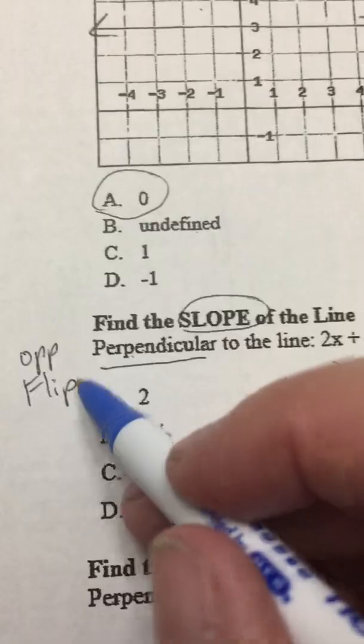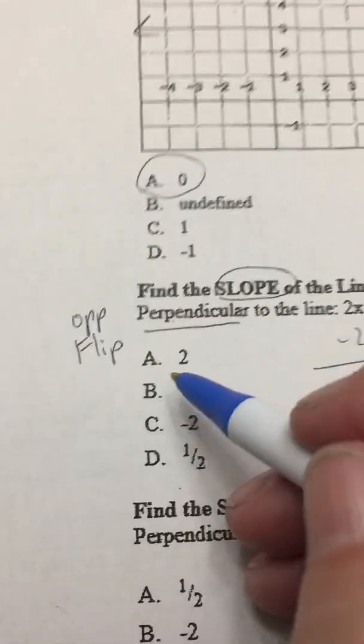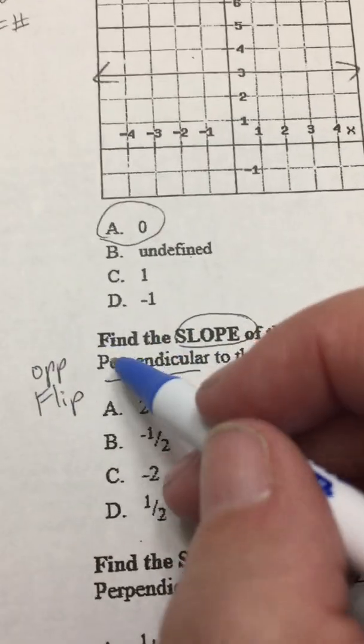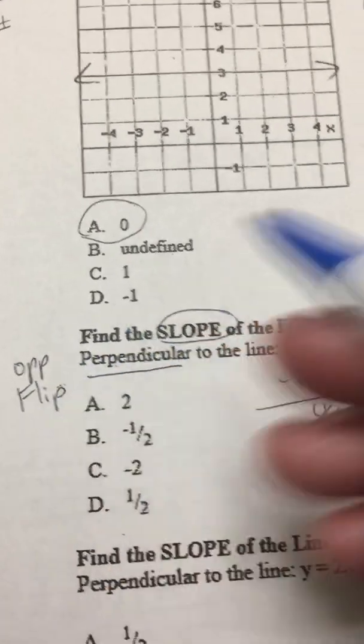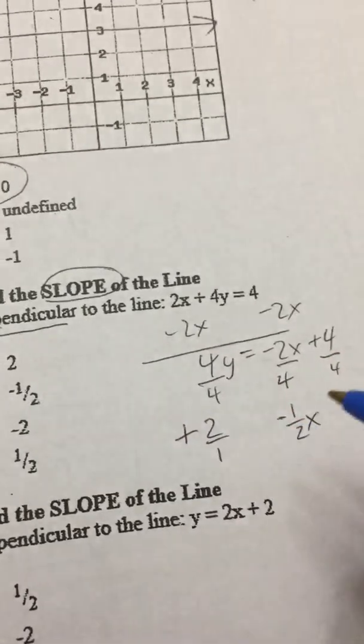No, it is perpendicular, so be careful, because you will have negative 1/2 as one of your answers here. So don't just immediately say, oh, there it is, and go pick it. Double check, what am I looking for, the same or perpendicular? So I need to change it. Instead of being negative, it's going to be positive. Instead of 1 over 2, it's 2 over 1, which is just 2.